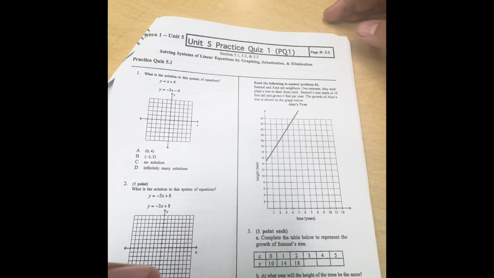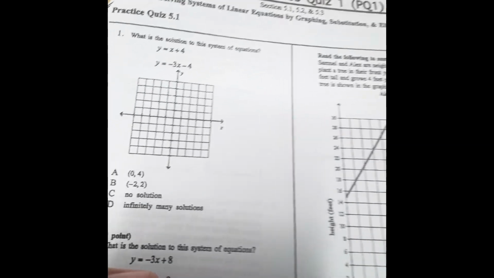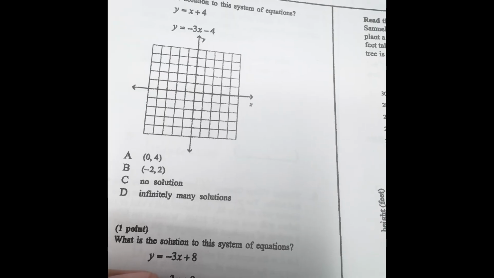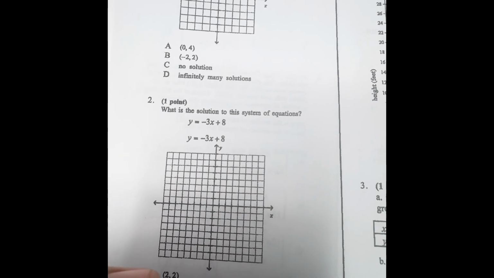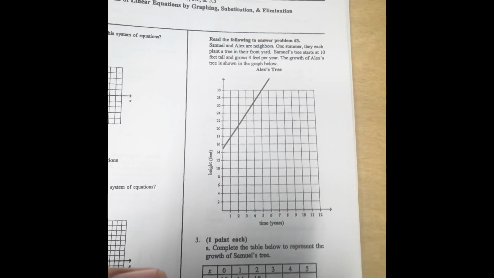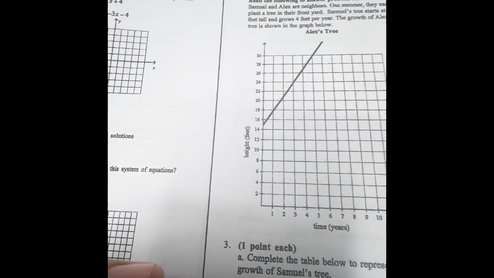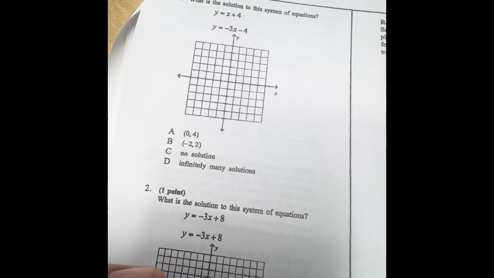On page 25, you should see practice quiz number 1. And we're going to go ahead and do this together. And then you're going to work on the quiz. After you're done with the quiz, you're going to work on homework, catching up in your packets, okay?